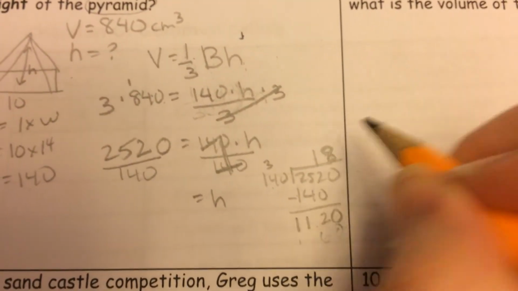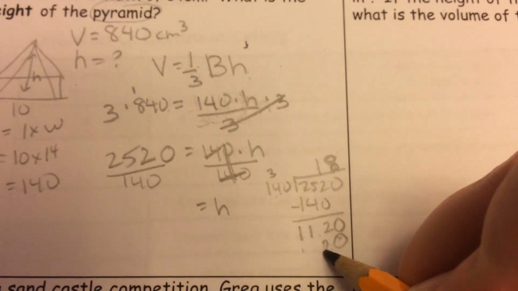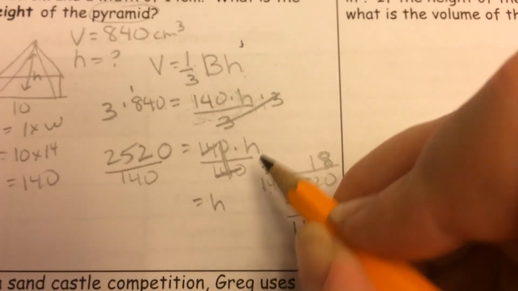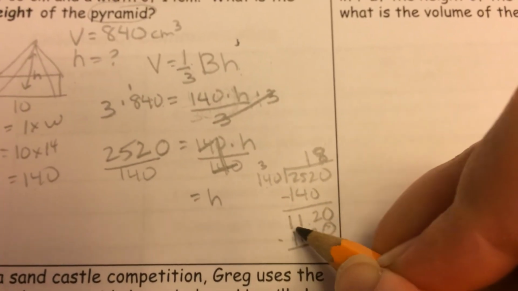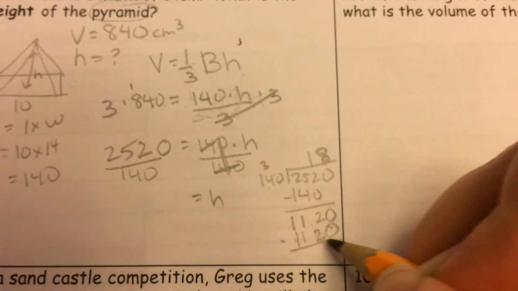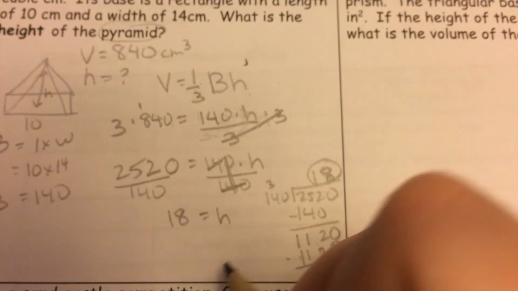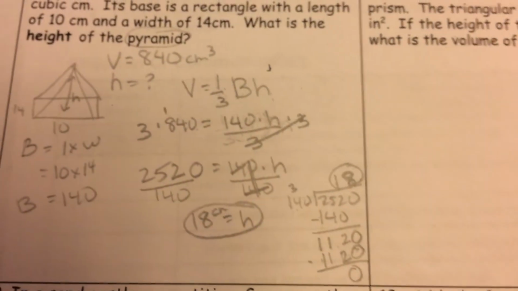Let's try 8. 8 times 0 is 0. 8 times 4 is 32. Carry my 3. 1 times 8 is 8 plus 3 is 11. Oh, check that out. Perfect. 1,120 minus 1,120 is 0. And there's my 18. My height is 18 centimeters. Perfect.